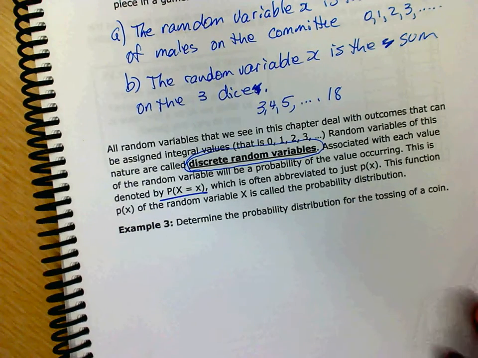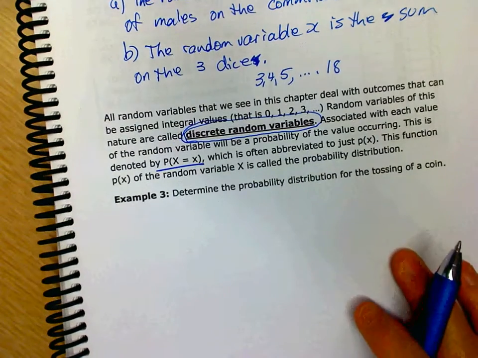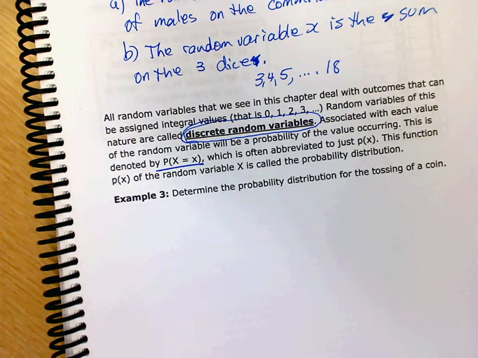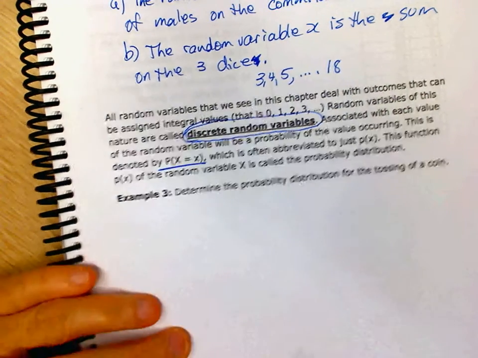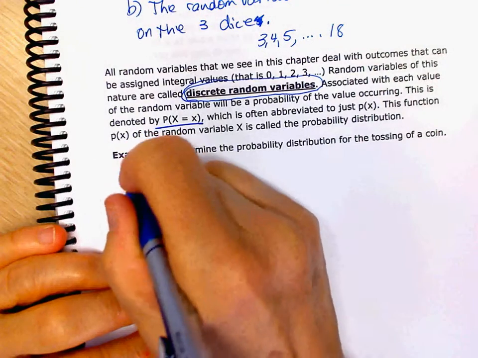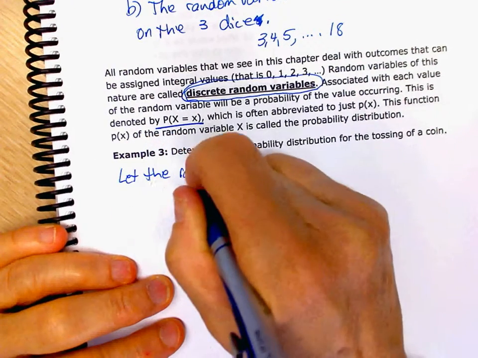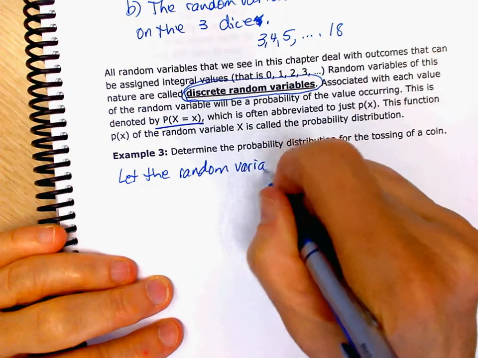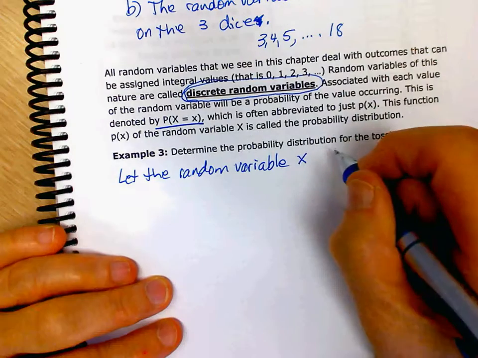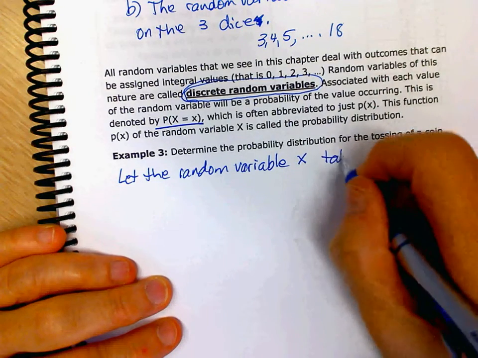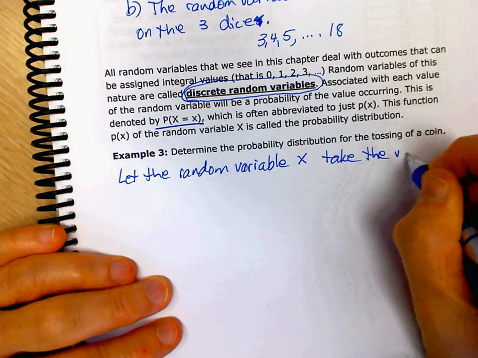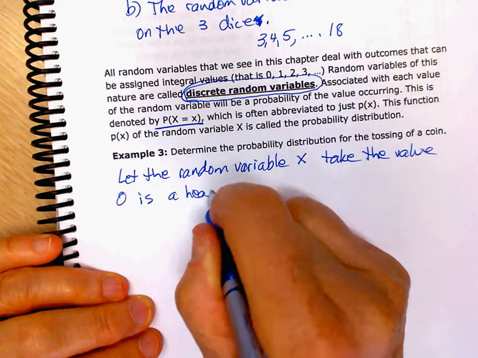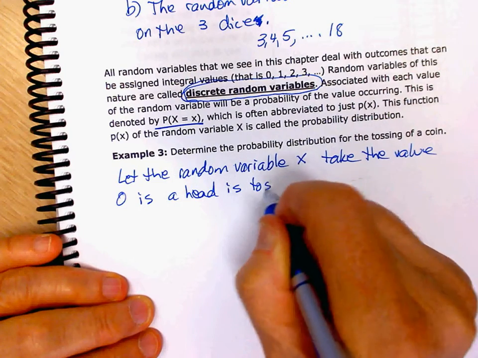Let's look at a simple example. Determine the probability distribution for the tossing of a coin. Let the random variable x take the value 0 if a head is tossed, because we need numbers, right?